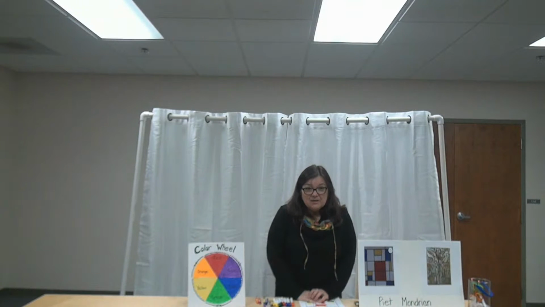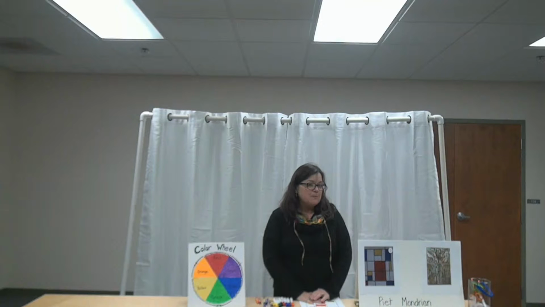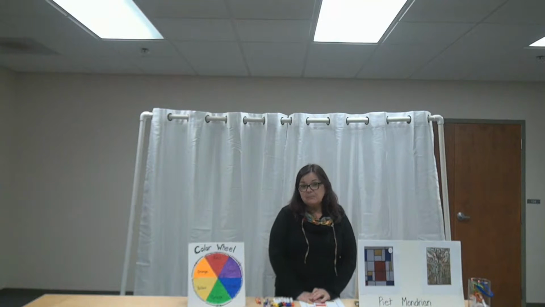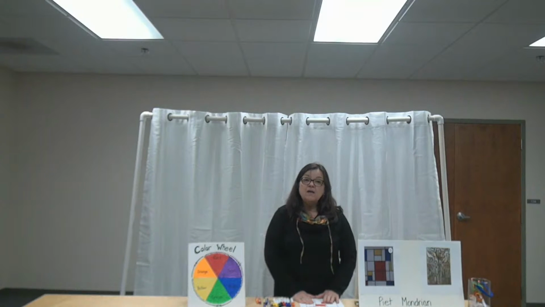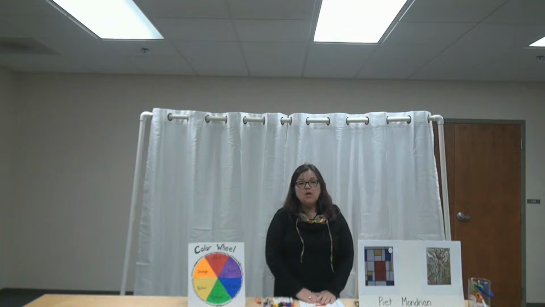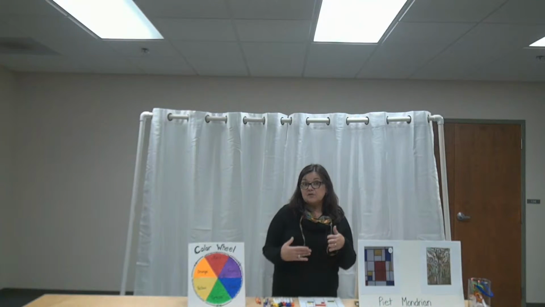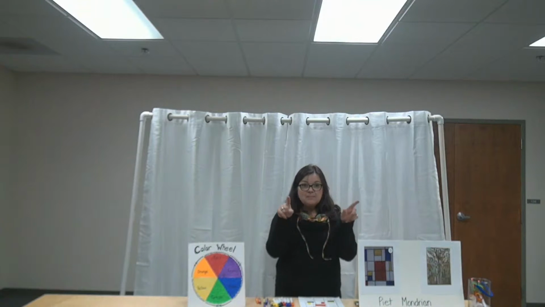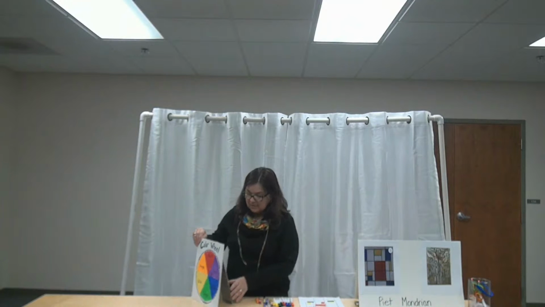I want to talk a little bit about some art terms that I know some of you might know, but I think it's important to learn about them. And Mondrian liked to use shape. And we know about shapes, right? Circles, squares, rectangles, stars, hearts. A shape is the outline of something.